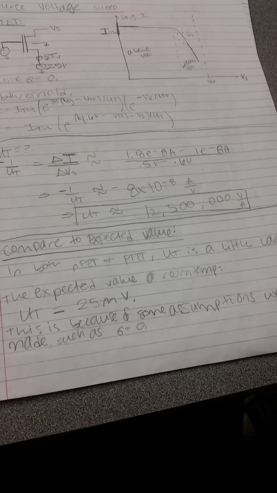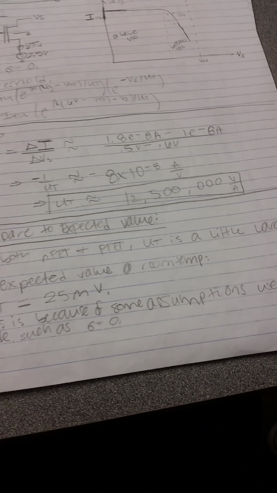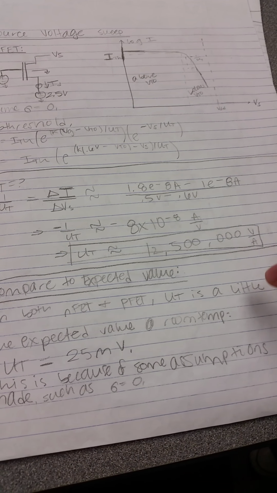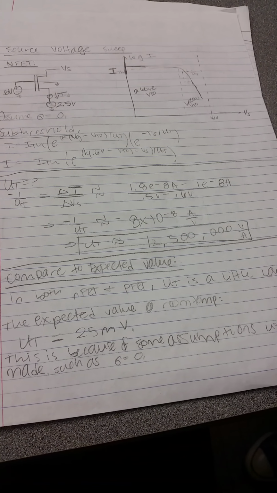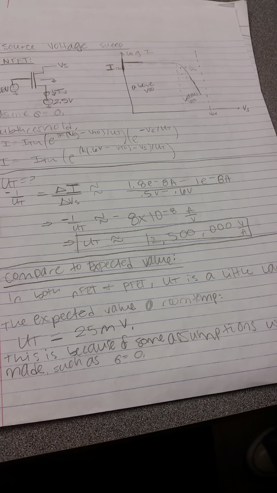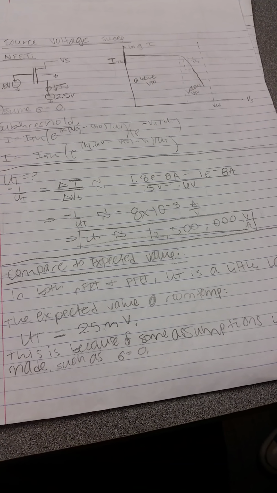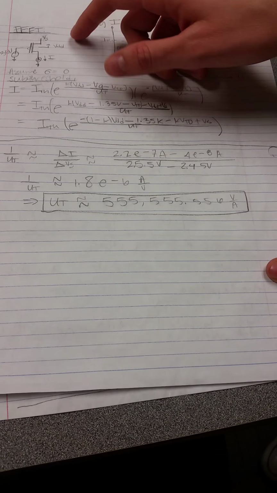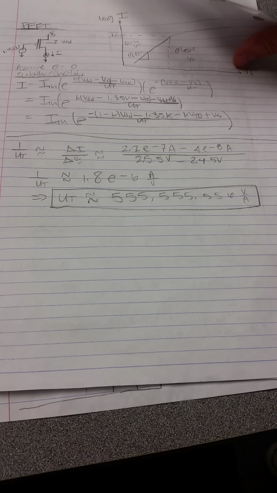For the source voltage sweep for the NFET, we also calculated the theoretical model similarly. And in this case, we were able to determine the thermal voltage from the derivative in this region. Fortunately, it's a little bit larger than the expected value at room temperature, which is about 25 millivolts. And this is because we made some assumptions about the fact that sigma was equal to 0. And then for the PFET, it's very similar as well, except the substrate was at VDD, and we were able to calculate the following parameter.